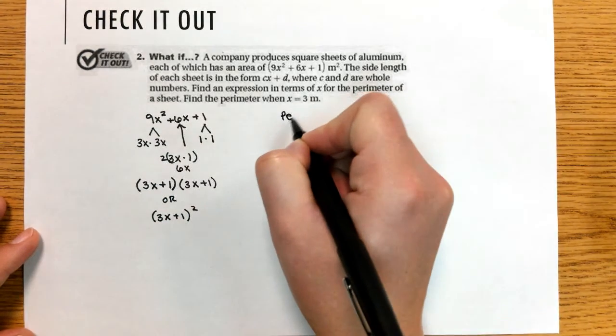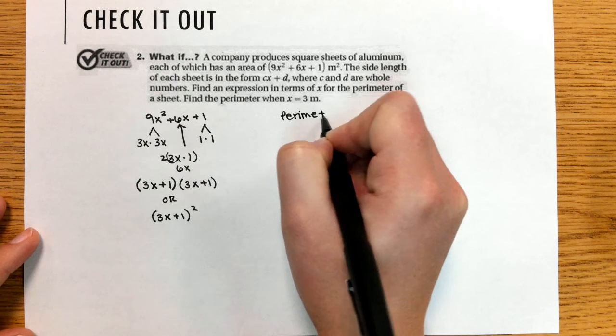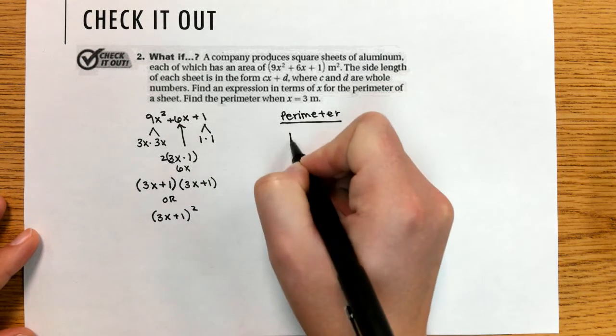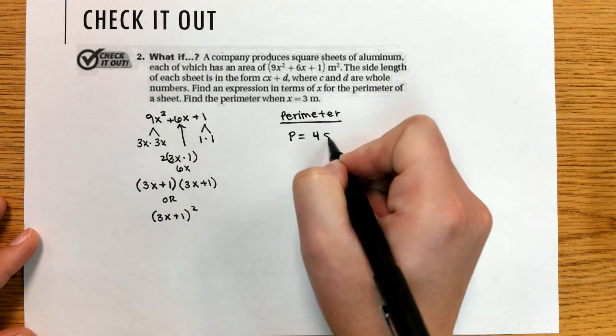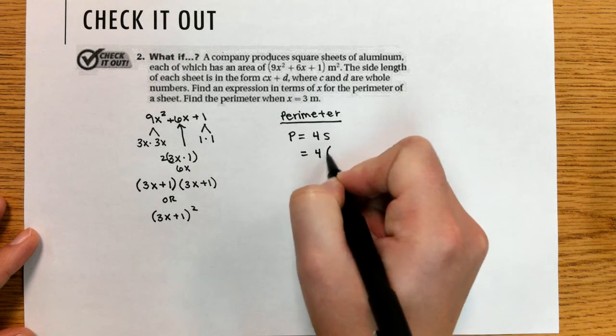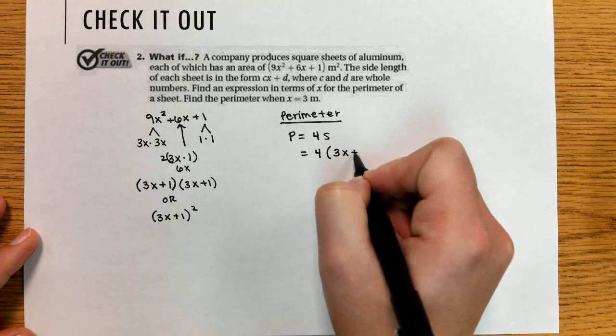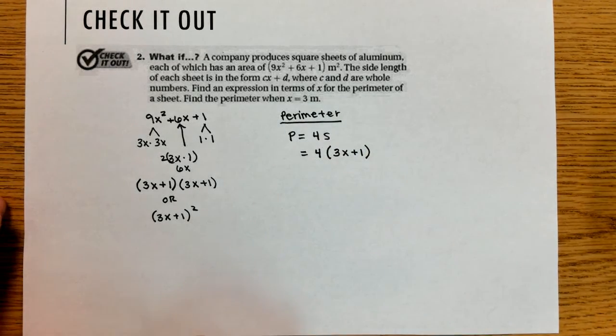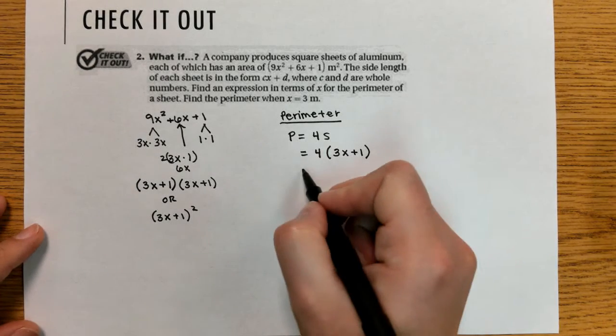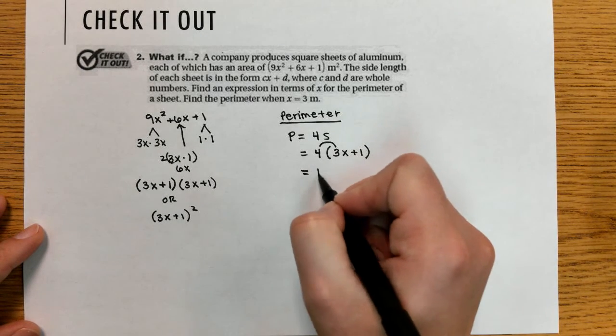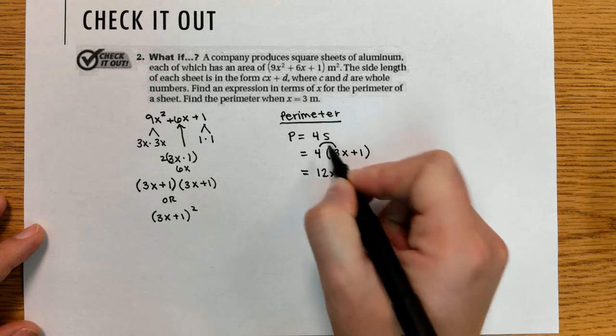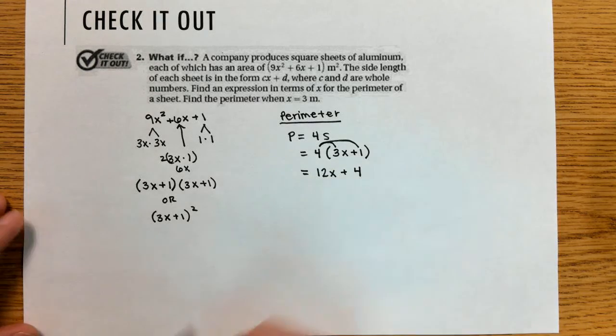Now to go find the perimeter, remember perimeter equals 4 times the side length, and in this case our side length is 3x plus 1. So you can distribute that 4 if you want. So 4 times 3 is 12x, and then plus 4 times 1 is 4.